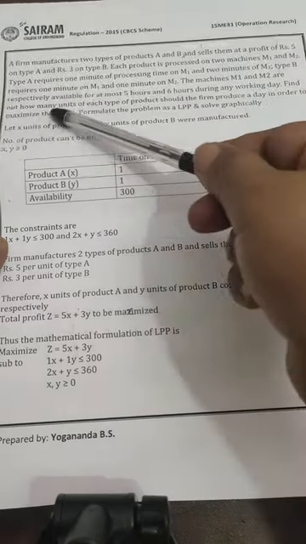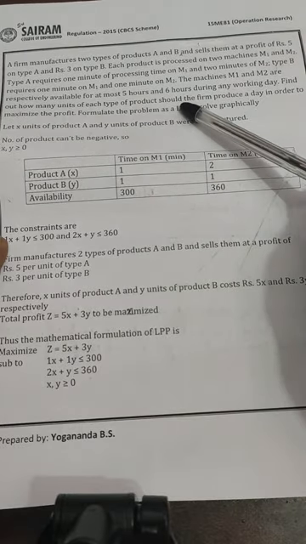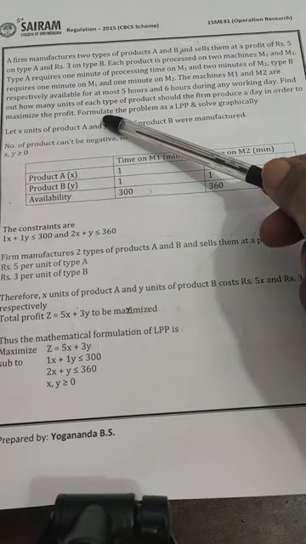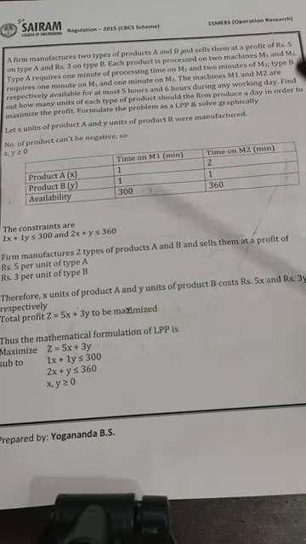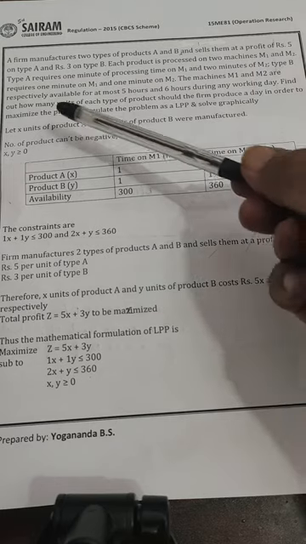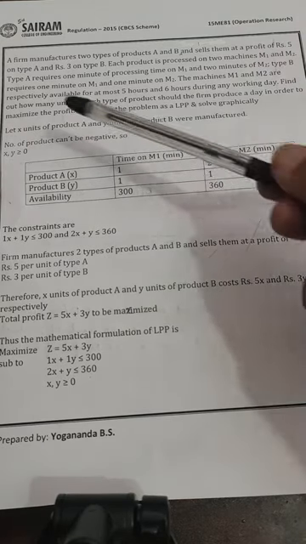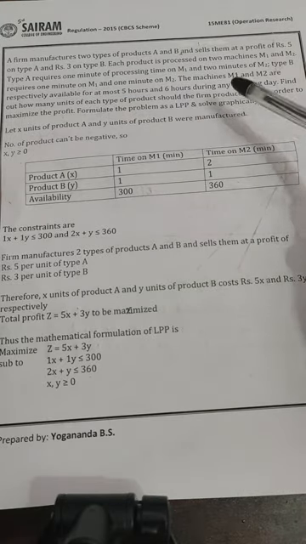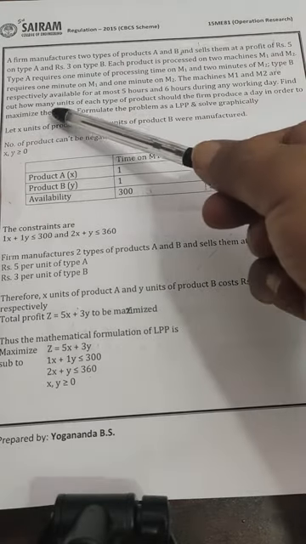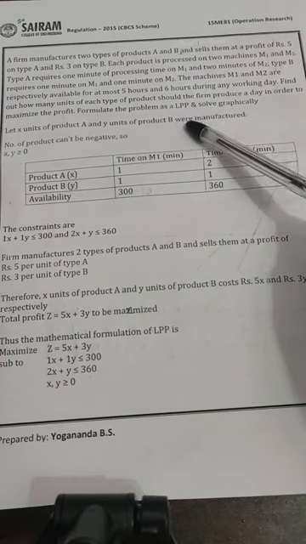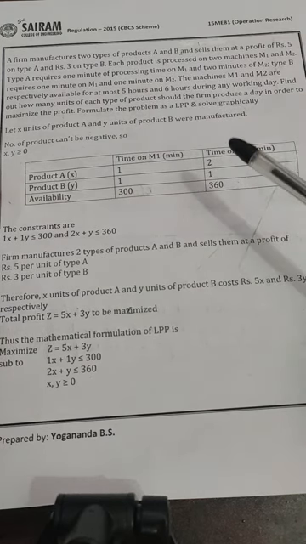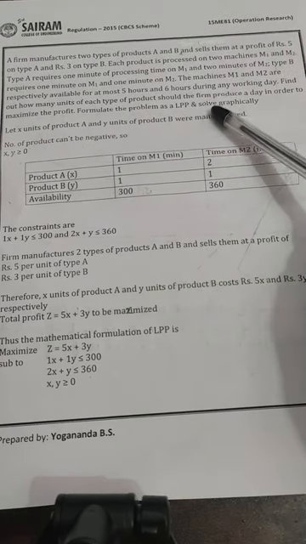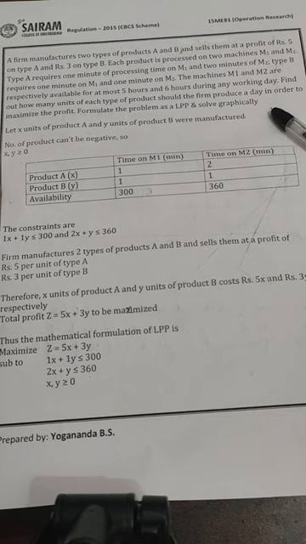Now it is asked to find out how many units of each type of product the firm has to produce a day in order to maximize the profit. So more units produced means more profit. To maximize the profit, in a day the firm has to produce how many units of A and how many units of B. That is to be found out. Formulate the problem as an LPP and solve it graphically.